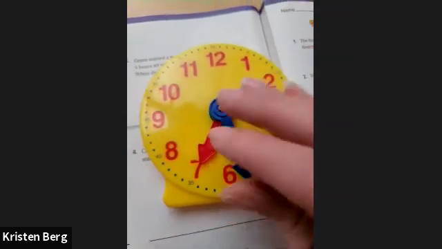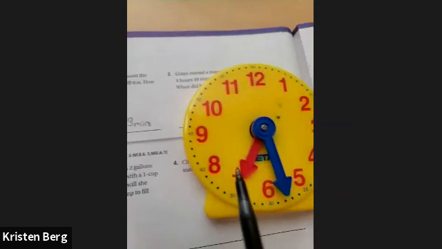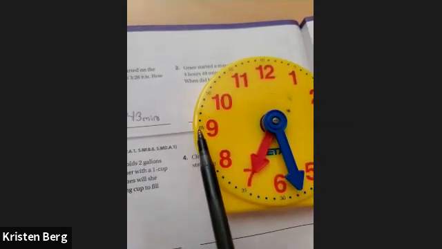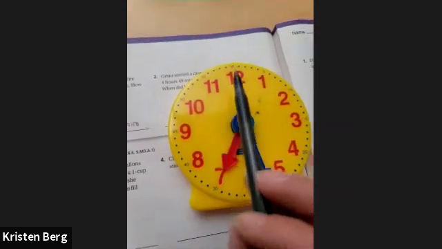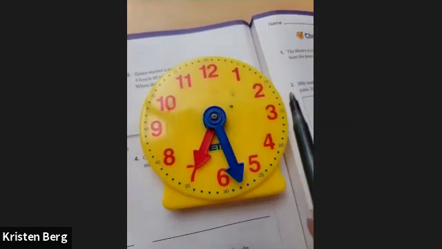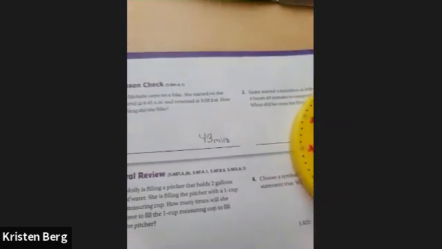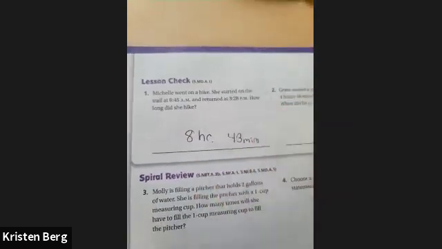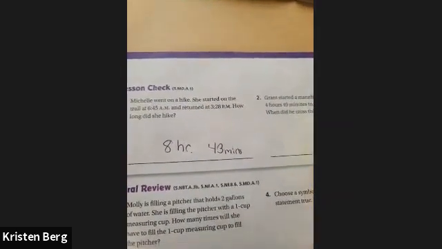Okay, so now we got to worry about how do we get to the 3 now if we're at 7:28. So how many hours? Well, that would be 1, 2, 3, 4, 5, 6, 7, 8. So that is actually 8 hours and 43 minutes. So that is how you do that. Again, I look at a clock.